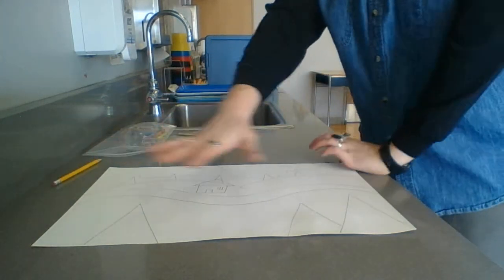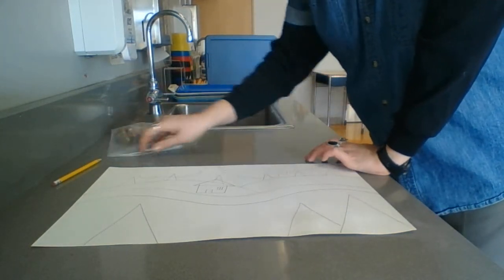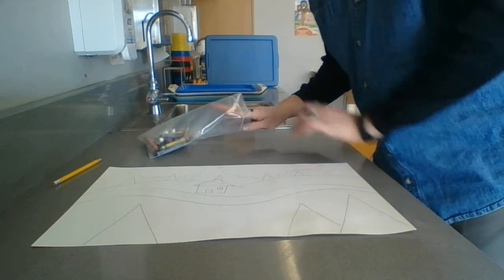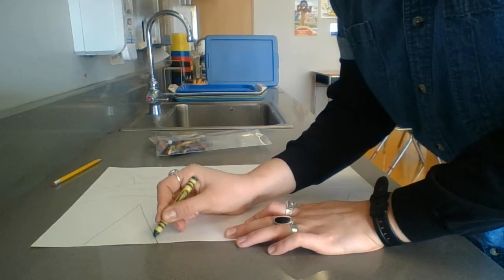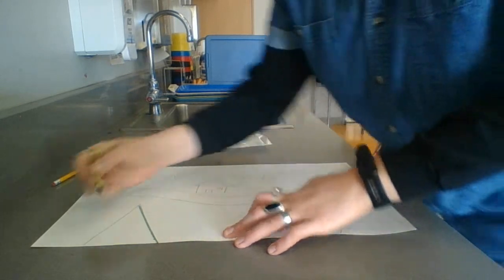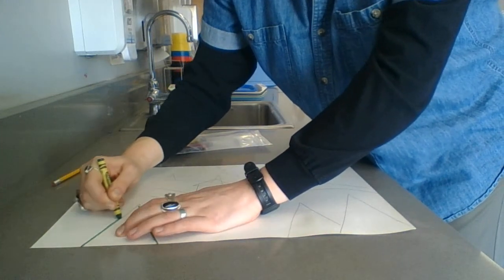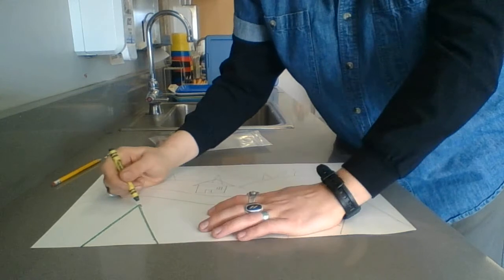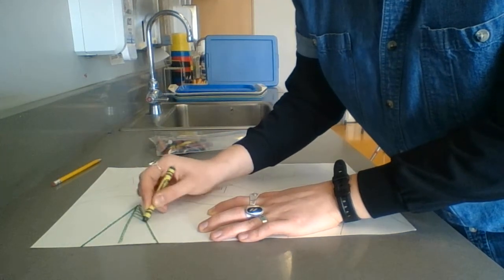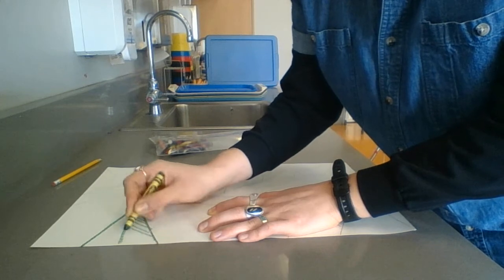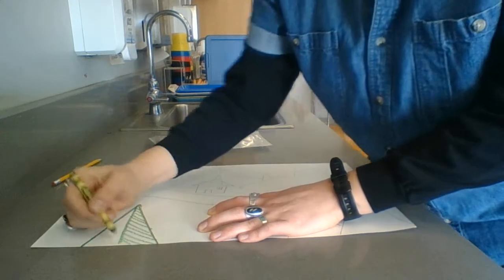Once I'm finished sketching with pencil, I'm going to go back in and I'm going to use crayon. So I'm going to color my trees green. So I'm going to outline and draw over the pencil using my crayons. I can also add lots of textures now, and I can make some lines like using patterns to make this really look like a tree.